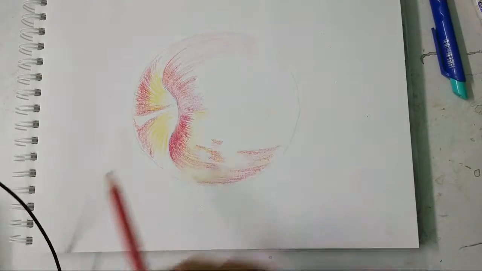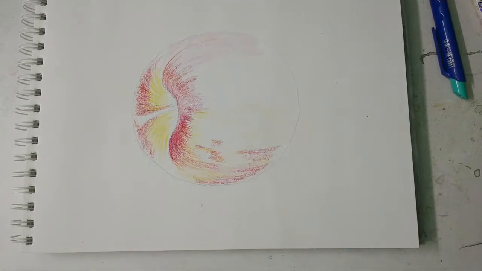Now this area which is dark, in the dark area I will be using dark brown, and the dark brown will help in getting a depth in the drawing.